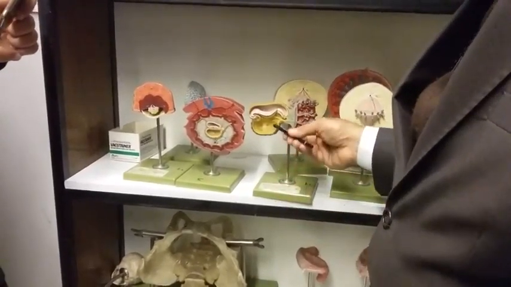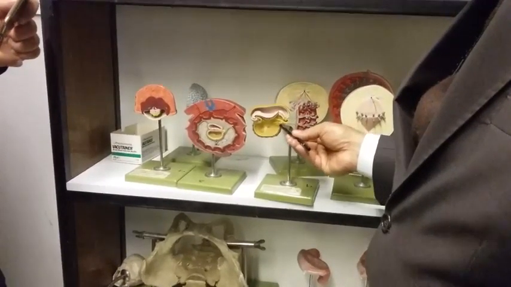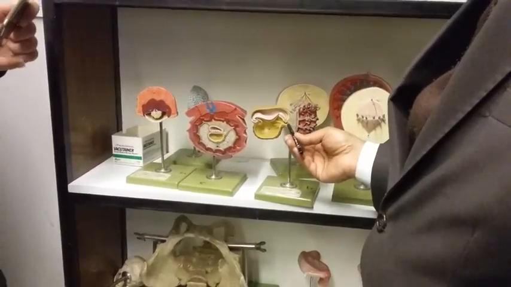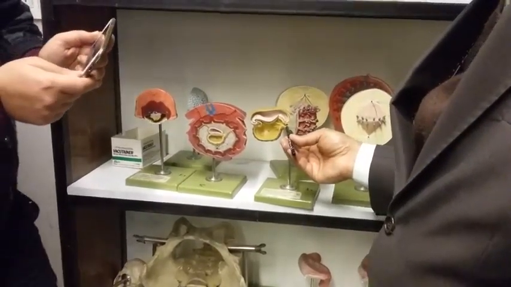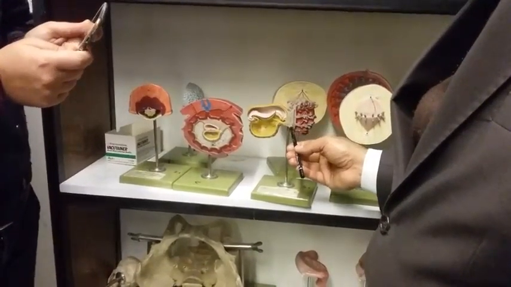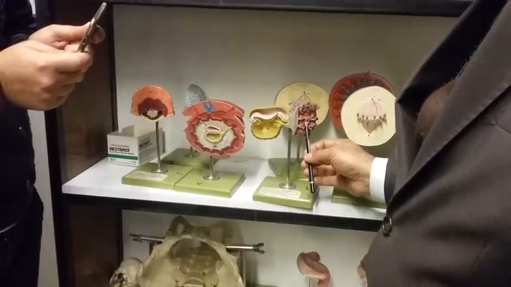Also in the third week, you can see that there is a diverticulum from the posterior wall of the yolk sac called allantois. This allantois is vestigial in human, but in animals it serves for excretory function. The allantois could be seen in the connecting stalk, and you can see that these are the mature branching villi.